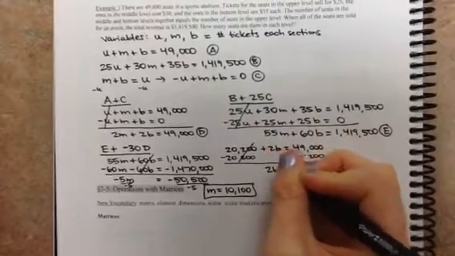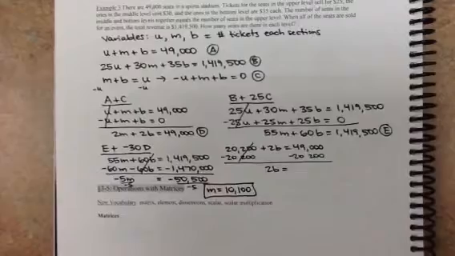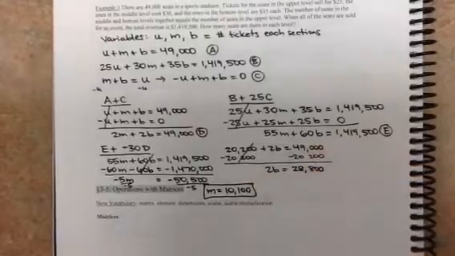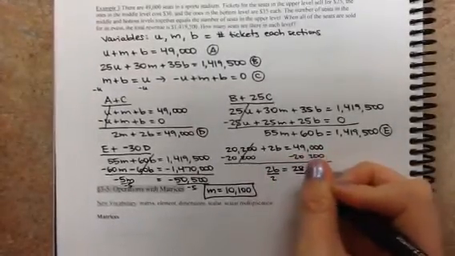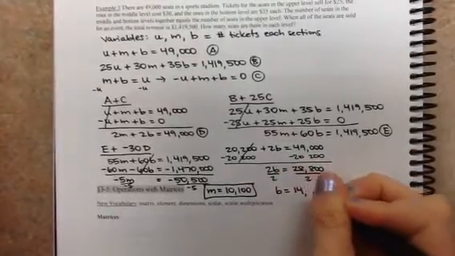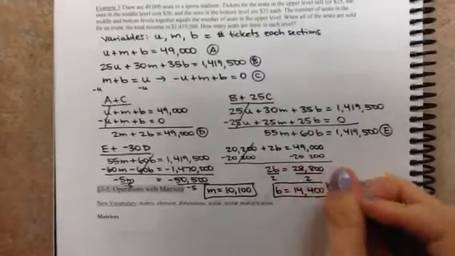Okay, so I get 2B equals, and then I can take 49,000 and subtract 20,200. Now we'll get 28,800, and then divide both sides by 2 to get the B by itself. So B equals 14,400. That's the number of seats in the bottom section.